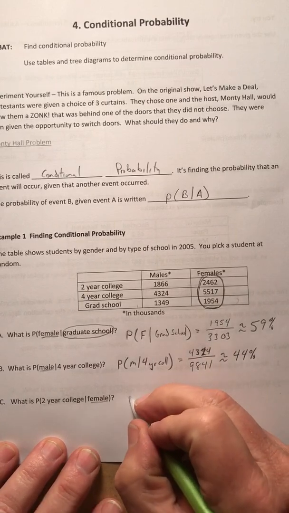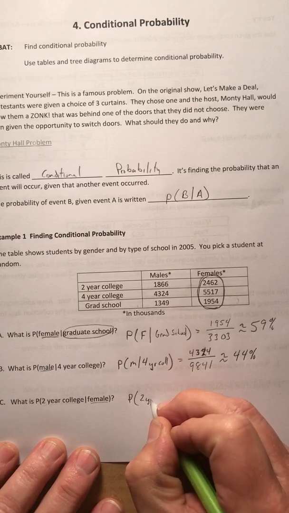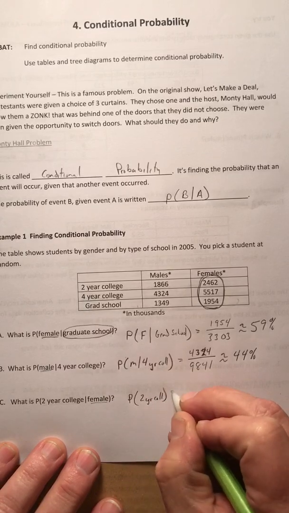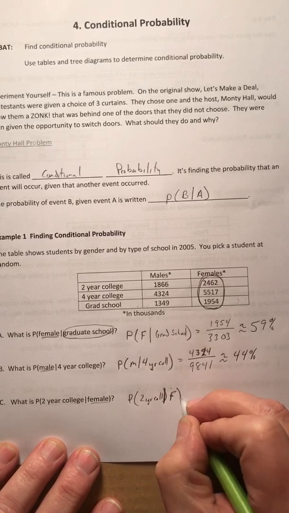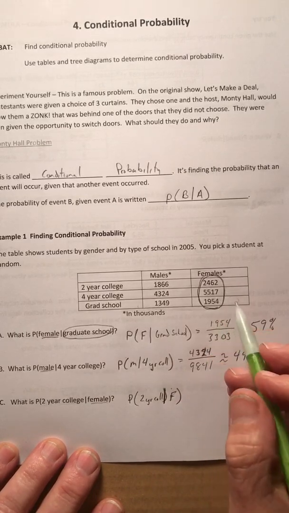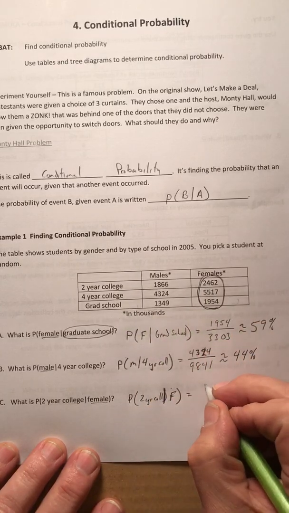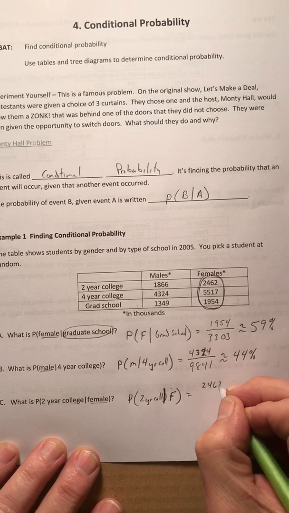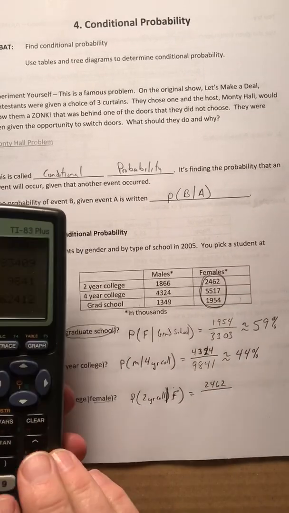So we want the probability that 2-year college given female. So now we're only using females. Of those, how many were 2-year college? Well, 2,462 divided by, and then we need the total. So again, we just add them up.